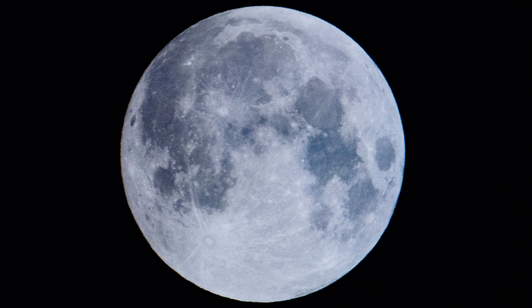Here we have a moon that is fully lit up, and when a moon looks like this it is called a full moon. A full moon is when there is no shadows of the moon and you can see the full moon.